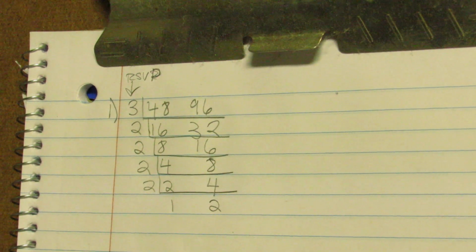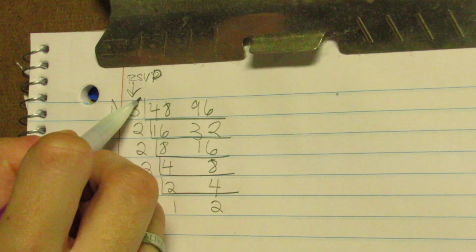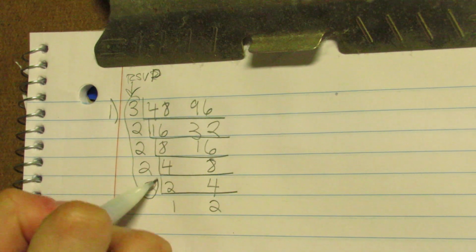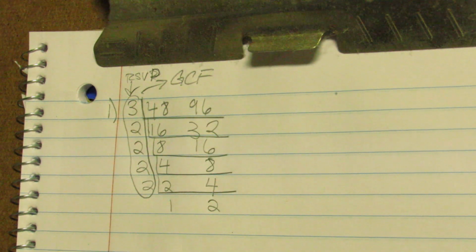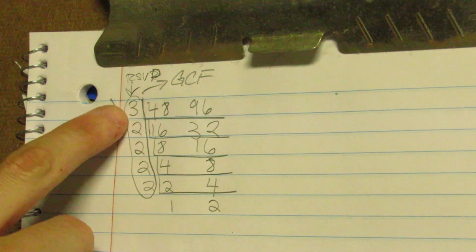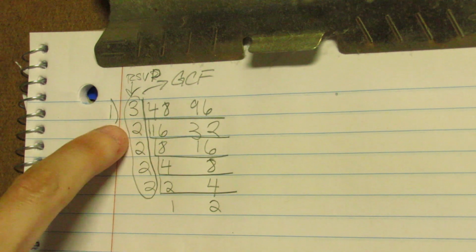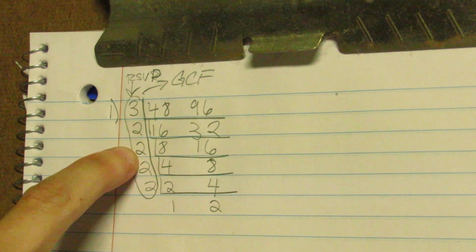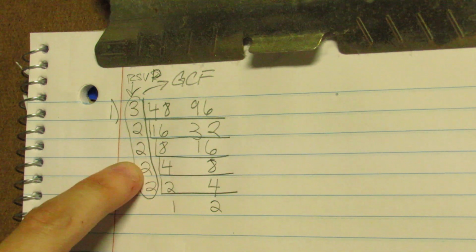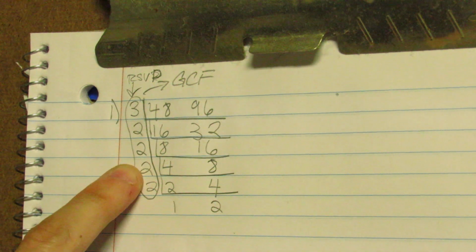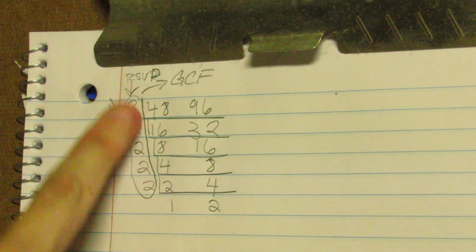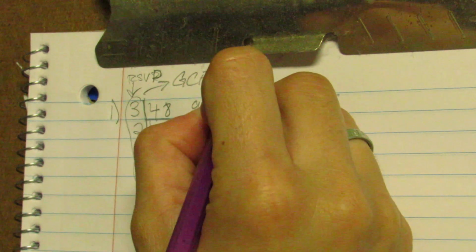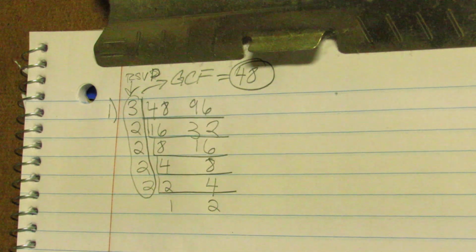So, in order to find the GCF, you see this column? This is RSVP for GCF, greatest common factor. So, what I need to do for these is I need to multiply all these together. So, let's start. 3 times 2 is 6, times 2 is 12, times 2 is 24, times 2 is 48. So these numbers multiplied together give me my GCF, which is 48. Hope you guys can see that.